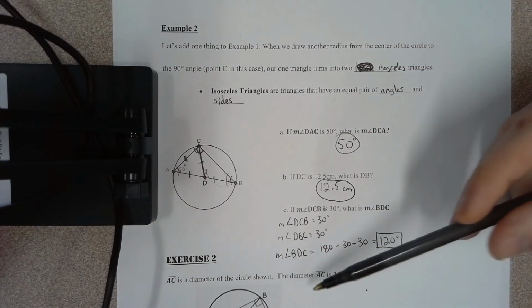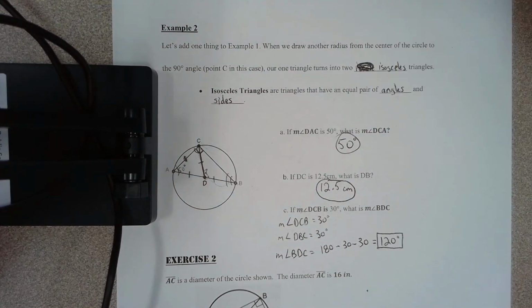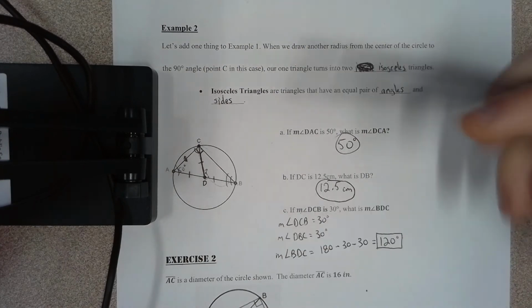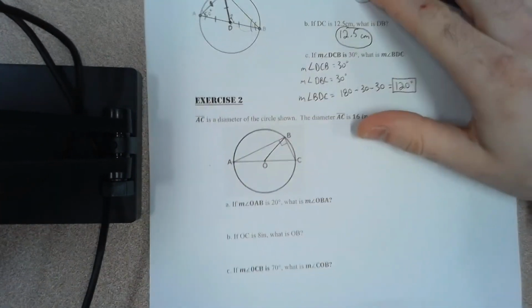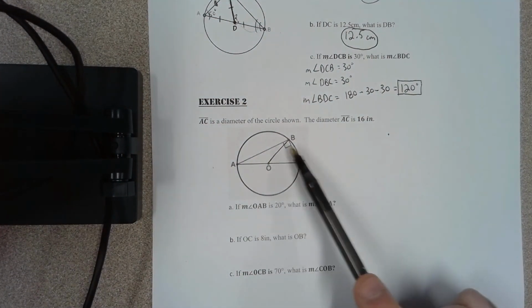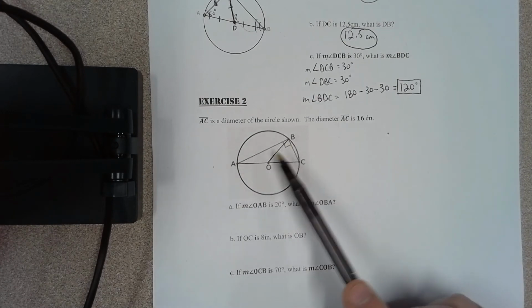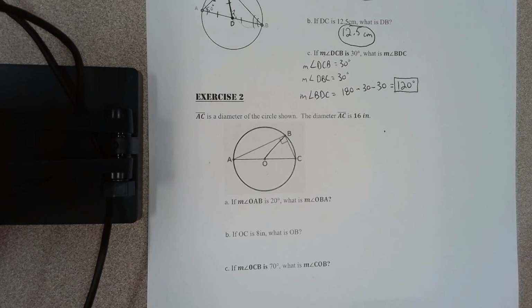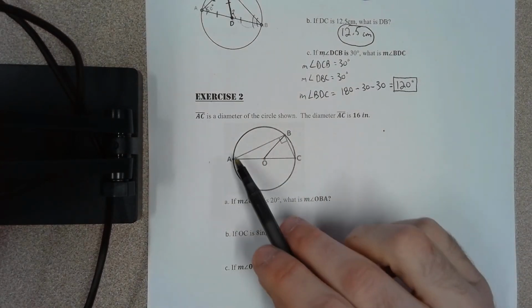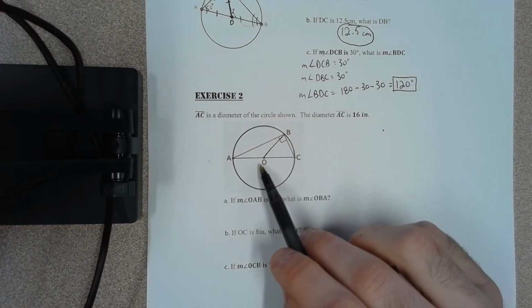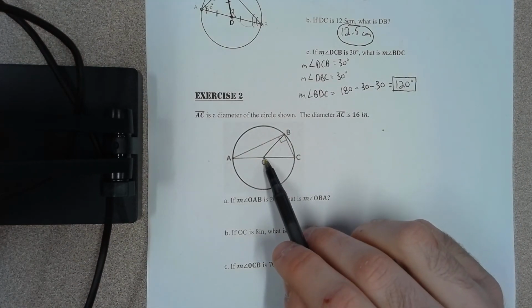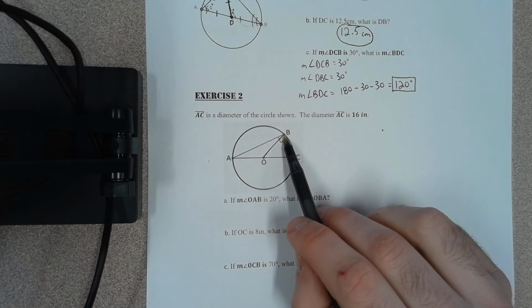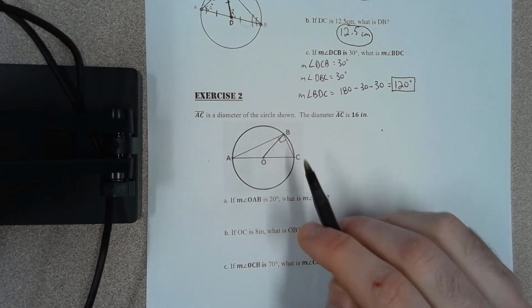Okay, exercise 2 looks just like this, except you have some different points. The points are labeled differently, and they show up differently on the circle. But you solve it the same way. We have this triangle ACB. I drew a line connecting the center to the right angle, and then this formed two isosceles triangles.